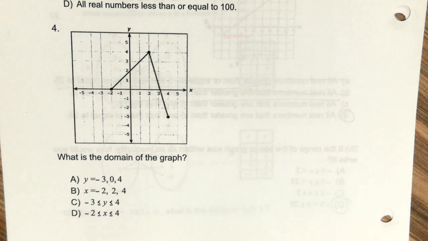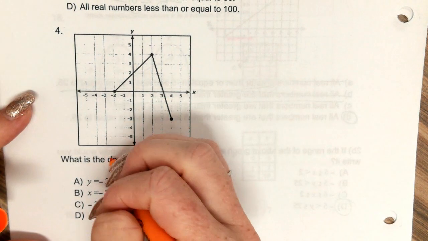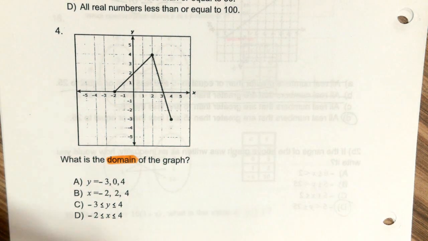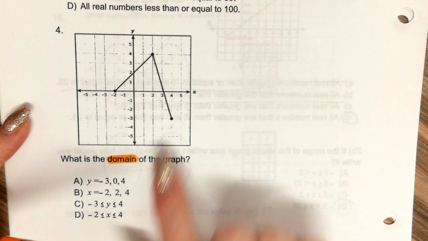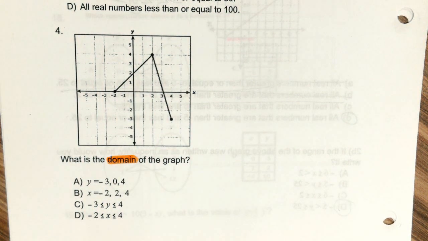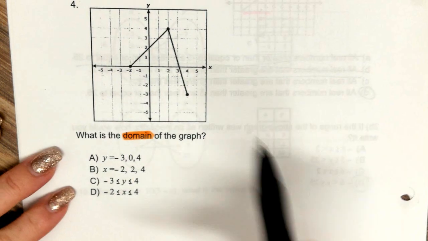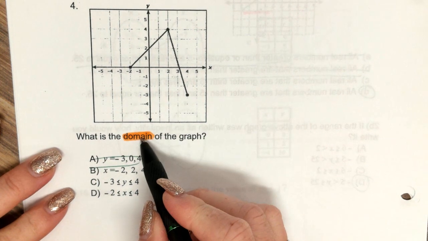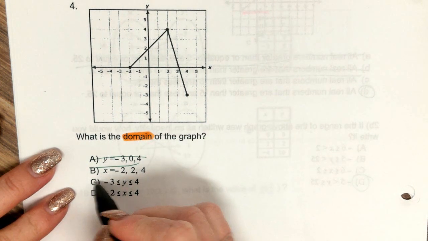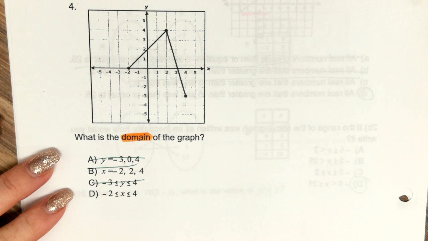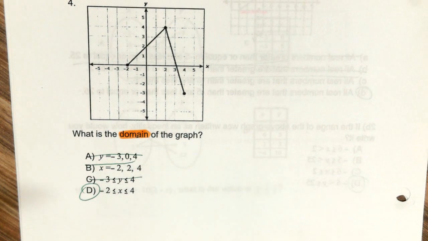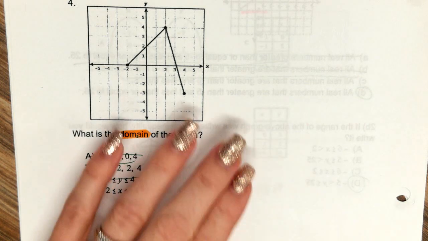What did they ask for? The domain. What is domain? Now stop, guys. Is this a continuous graph or discrete? Continuous. So which answer choices can I mark out right away because they're discrete? A and B. Now stop. What is domain? Well, then it can't be C either. You didn't even have to do anything. All you had to know was continuous and domain is X.